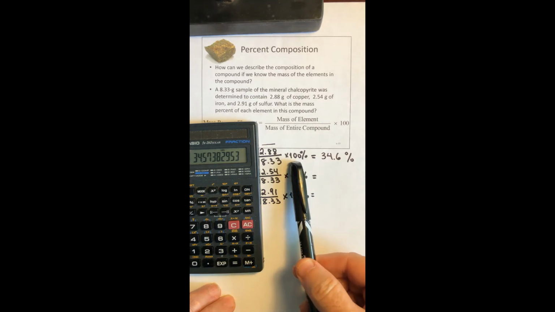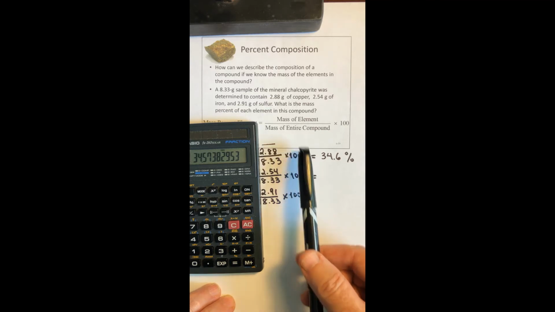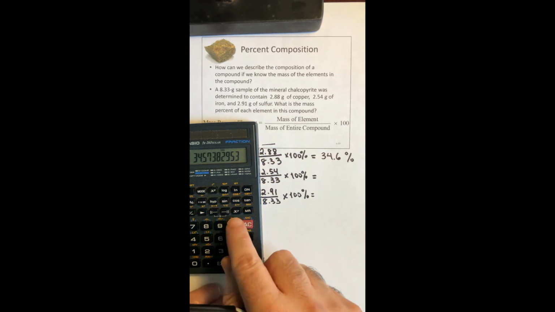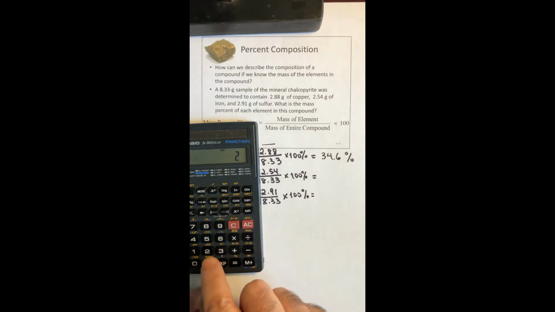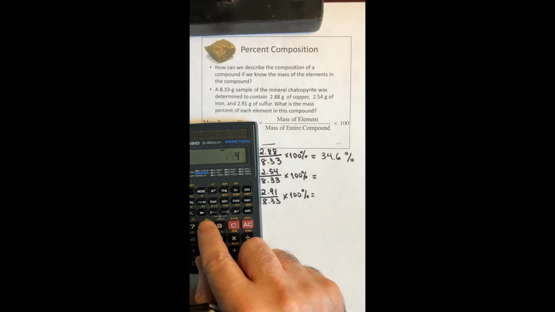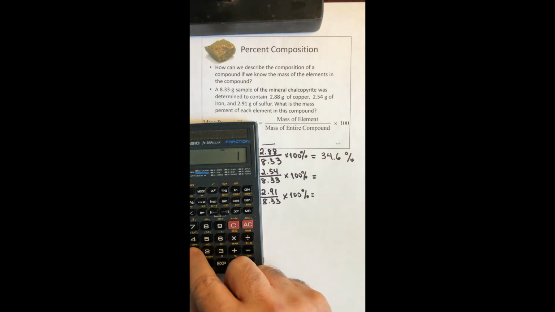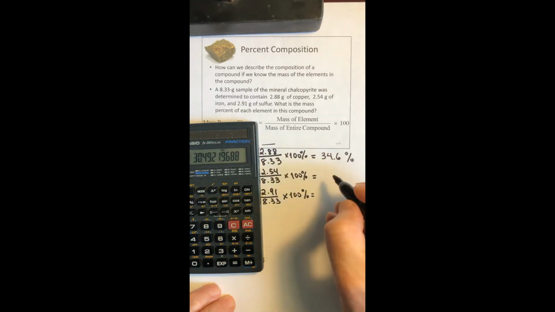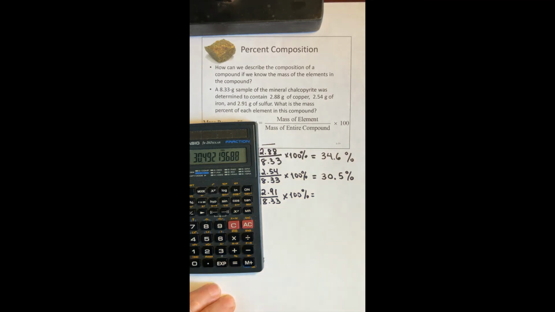What about this number here? Now, the times 100 is essentially a way of moving the decimal place. It has no bearing on sig figs. As happens on most occasions, your sig figs tend to be driven by the precision of the data that you are given. Okay, so let's do the next one then. 2.54 divided by 8.33 times 100 equals 30.49 something, so we have to leave it at 30.5%, only 3 sig figs allowed.